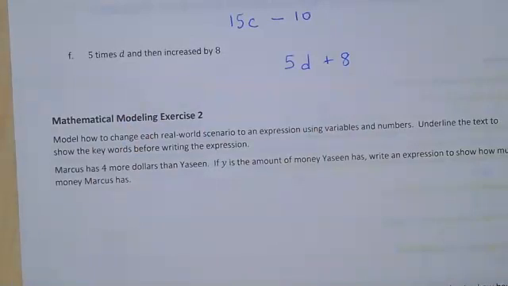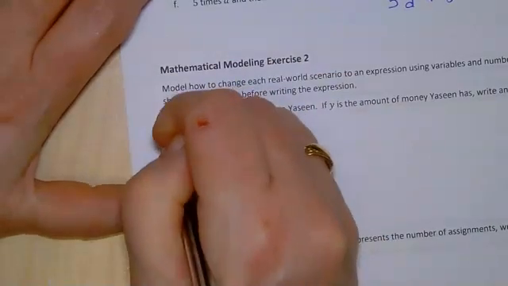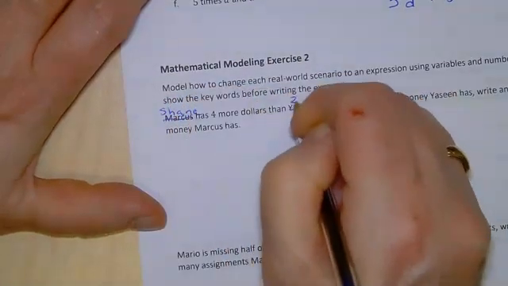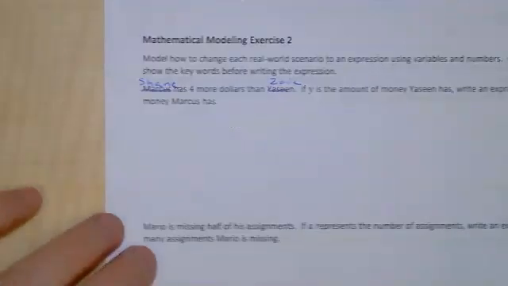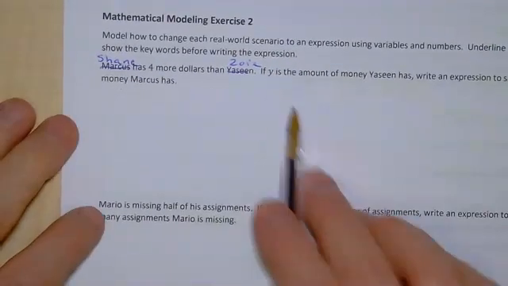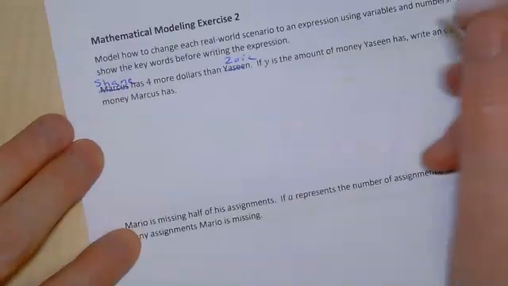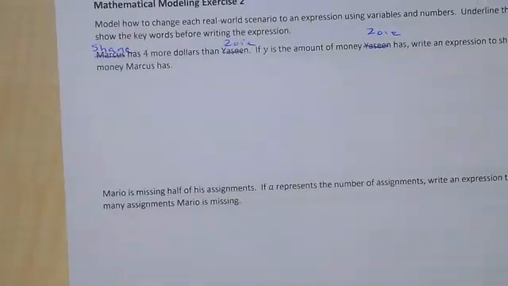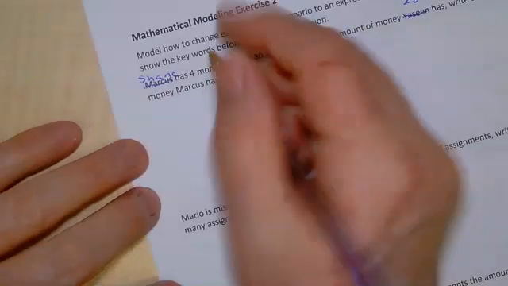Okay, now they're going to give us stories. We're going to start telling stories. All right, let's make this Shane and Zoe. All right, Shane has 4 more dollars than Zoe. If Y is the amount that Zoe has, write an expression to show how much money Shane has.